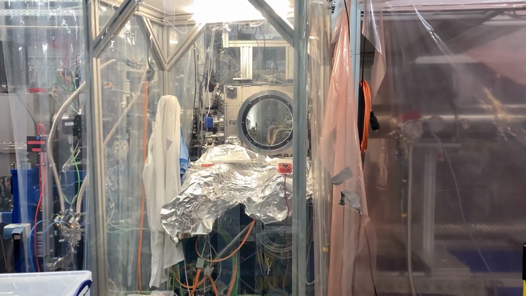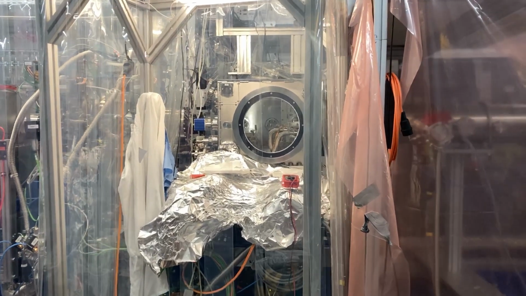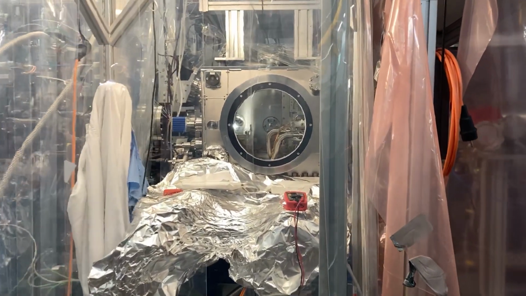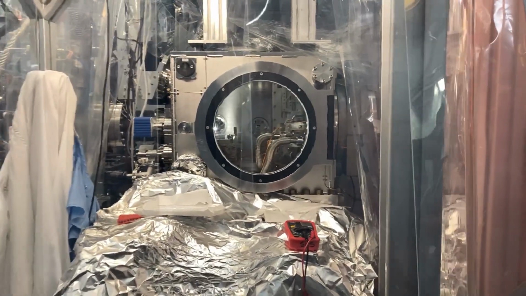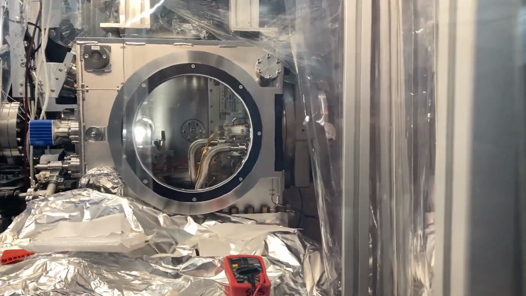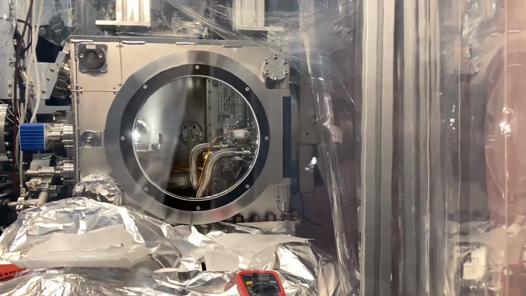Shining ultra-short light pulses onto the samples, users that come to the SCS instrument can turn insulators into metals or flip the magnetization in the sample on ultra-fast timescales. The processes happen on the femtosecond timescales here. That is a millionth of a billionth of a second.